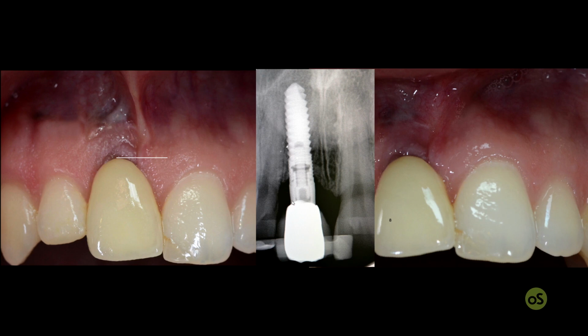You will see too much buccal inclination with too much buccal emergence of the implant shoulder. And this was the consequence of the immediate post-extraction implant that was adopted by the previous dentist, who also made some bone augmentation procedure at the buccal aspect together with the immediate post-extraction implant.